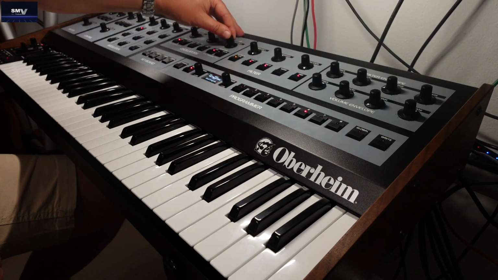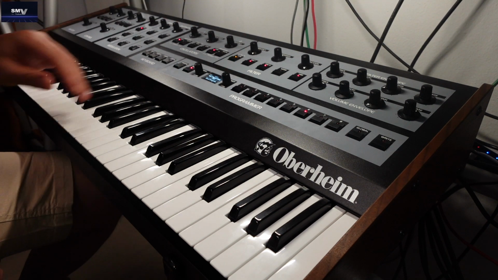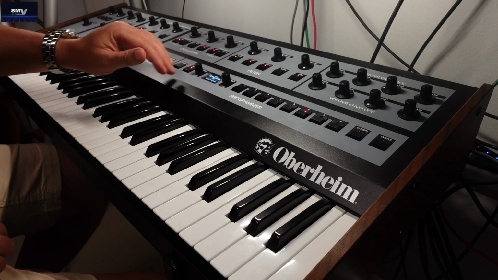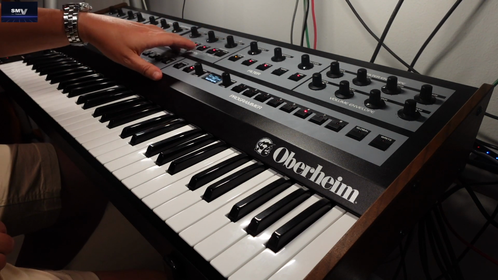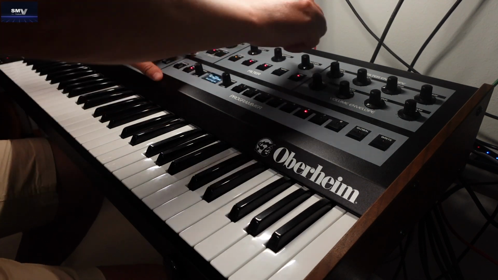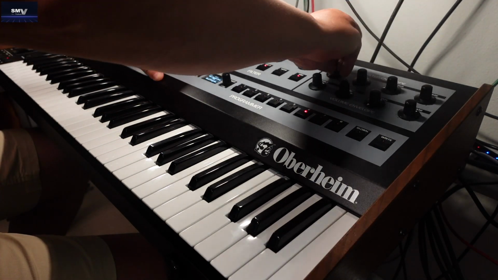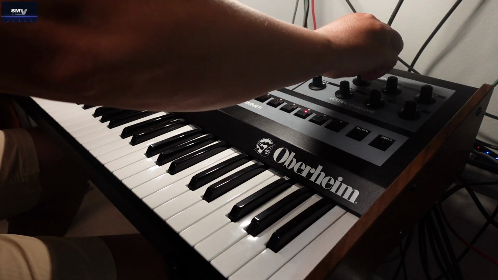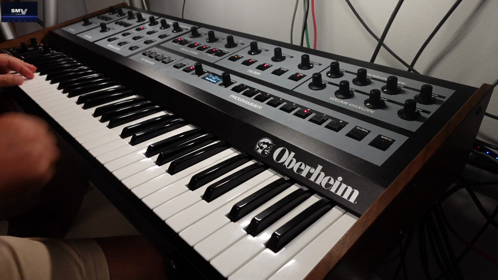It's steppy, so you have each value of semitones, but of course if you link this to the filter envelope, you will not hear anymore the values going step.